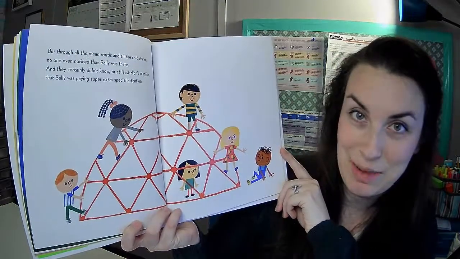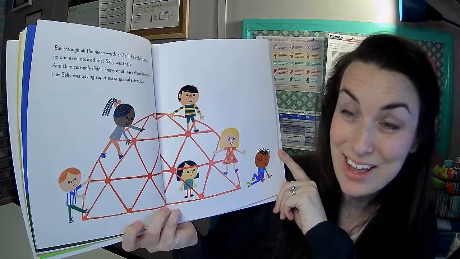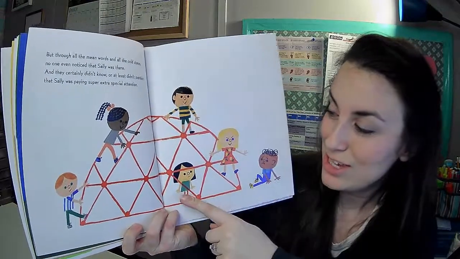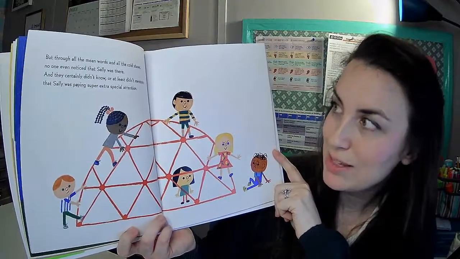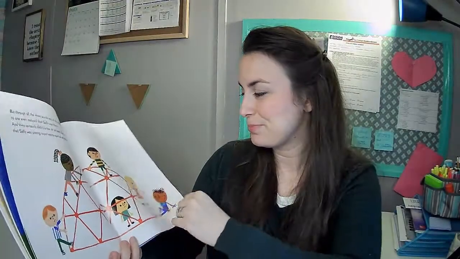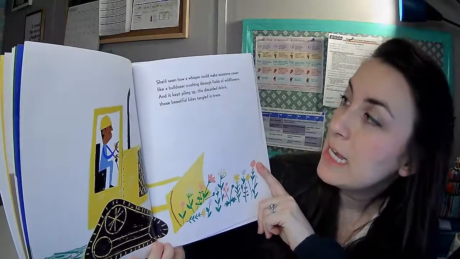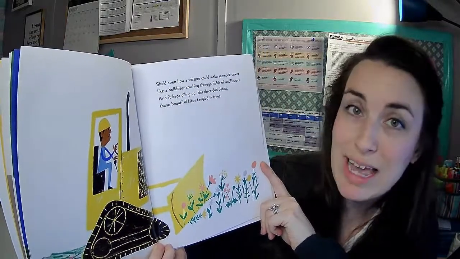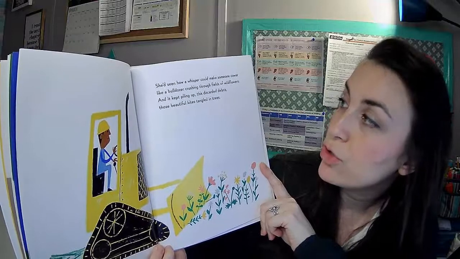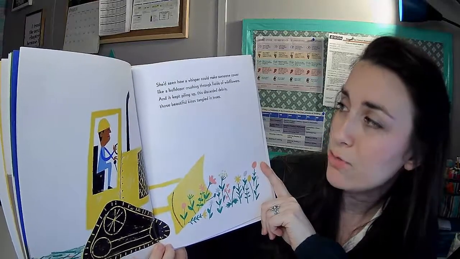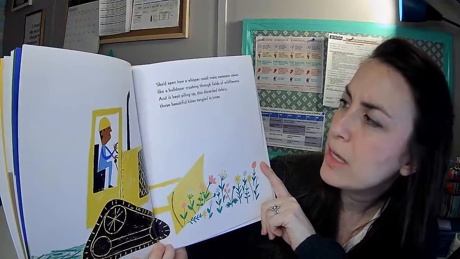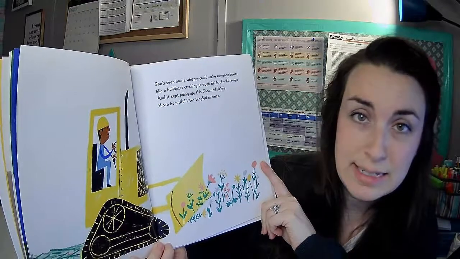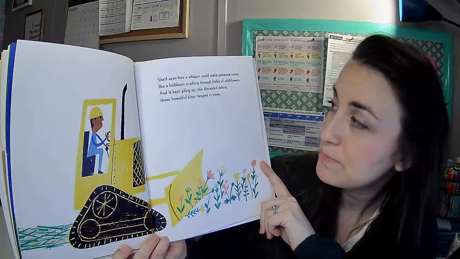Can you find Sally on this page? She's kind of hard to see because she's so small. She's right here. And you see she's watching what's going on. She's paying attention. She'd seen how a whisper could make someone cower, like a bulldozer crushing through fields of wildflowers. And it kept piling up, this discarded debris, those beautiful kites tangled in trees.